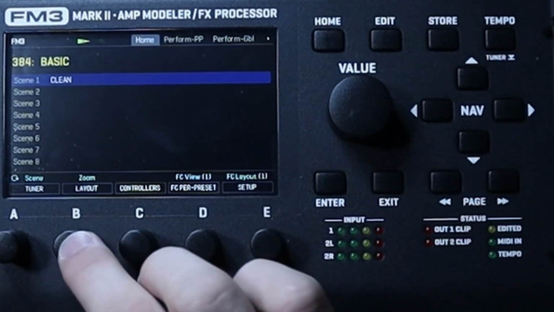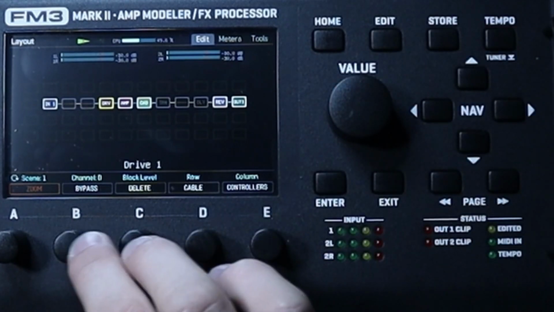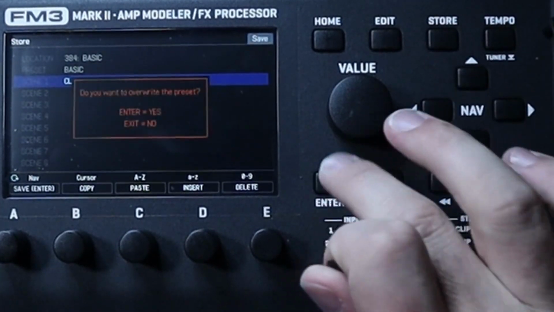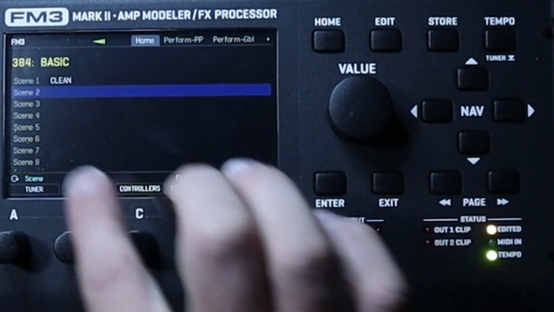So this is our scene 1 and it's clean. But it's not very clean right now, is it? Because our drive is on. So I'm going to take this and bypass it. Hit store, enter, enter. And it's going to store that. All right, now I can scroll down to scene 2.